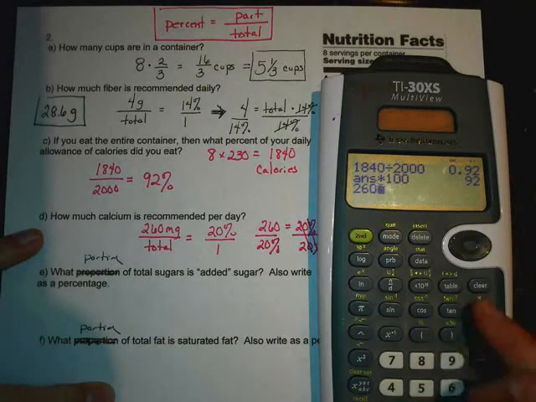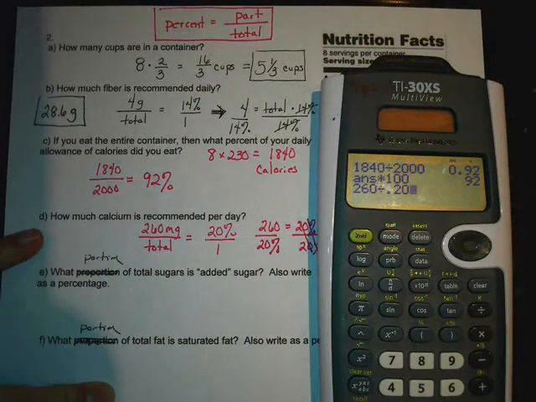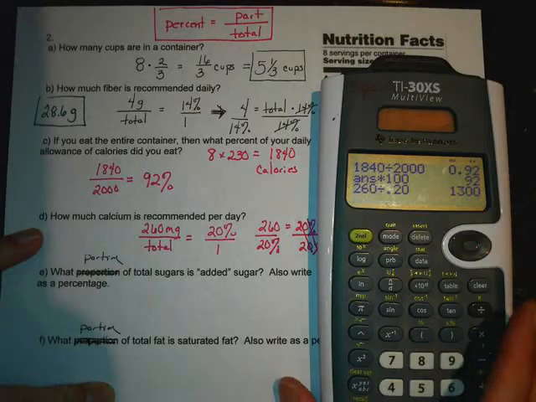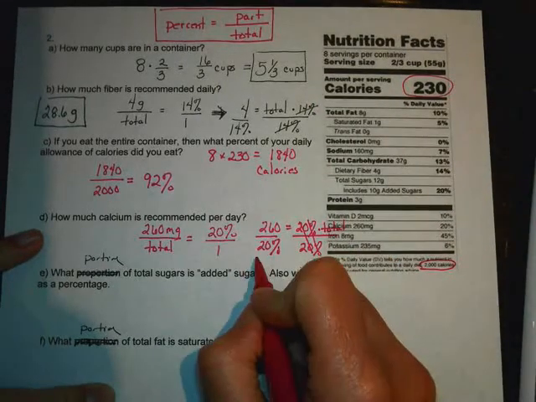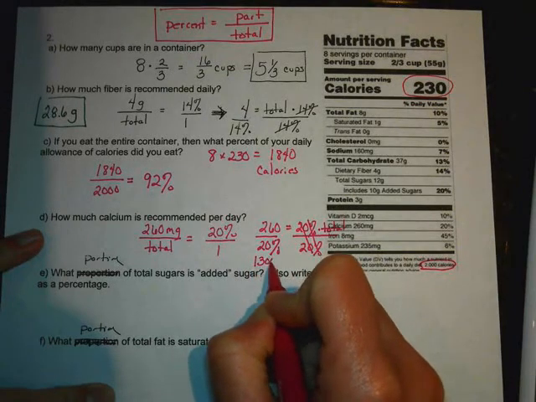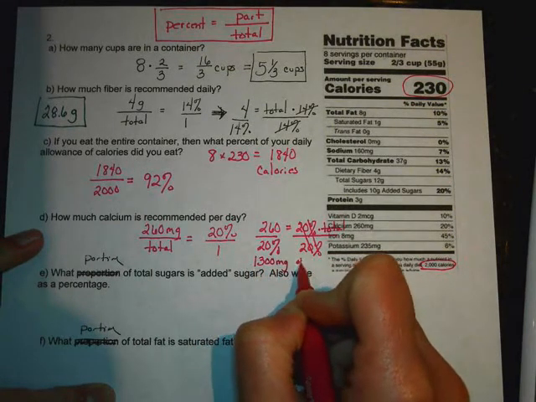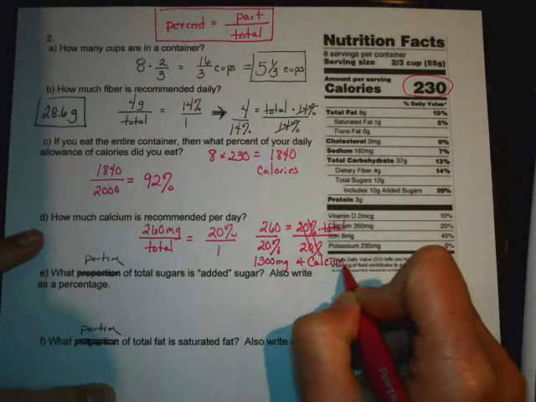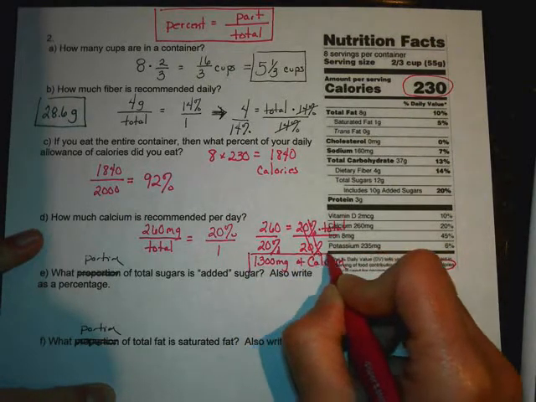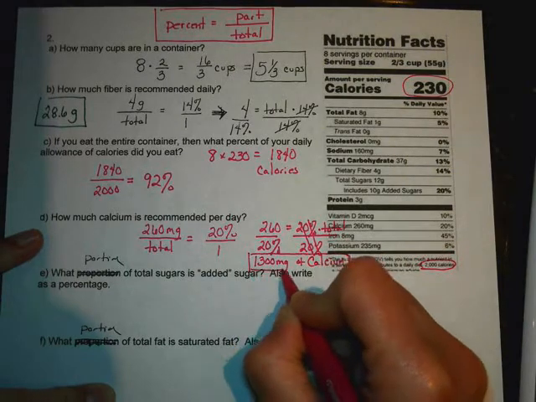So 260 divided by 20%, or 0.20. You should have about 1,300 milligrams of calcium a day. Again, we're going to do more of these on Friday. This is just a little peek into Friday.